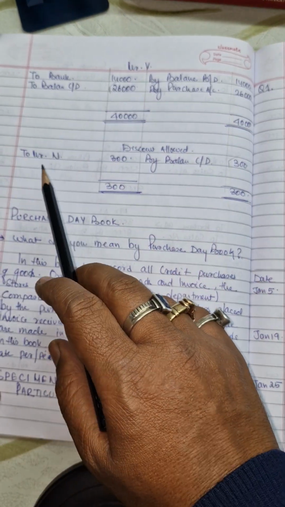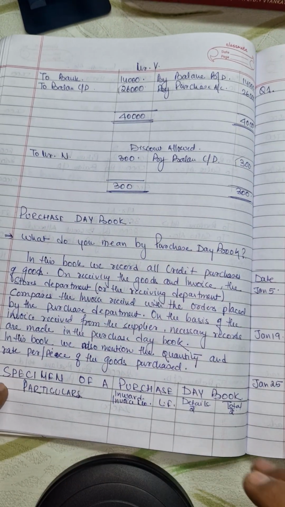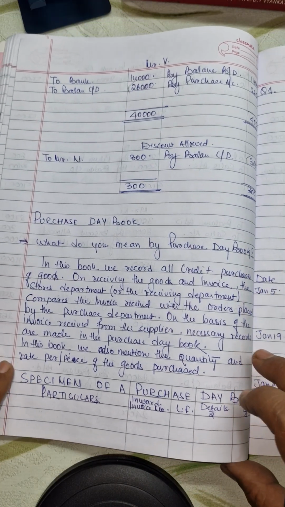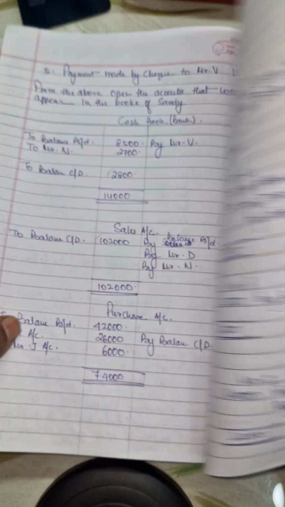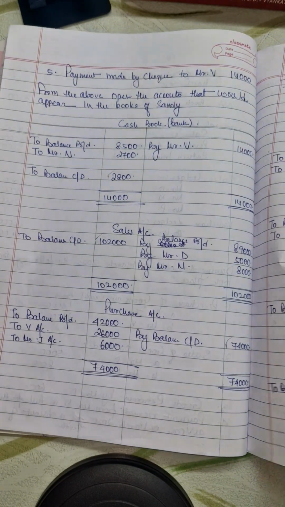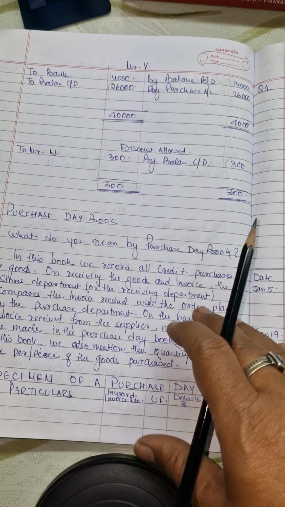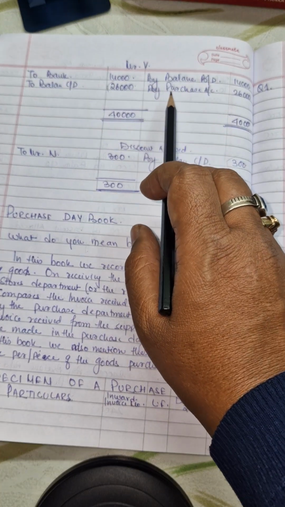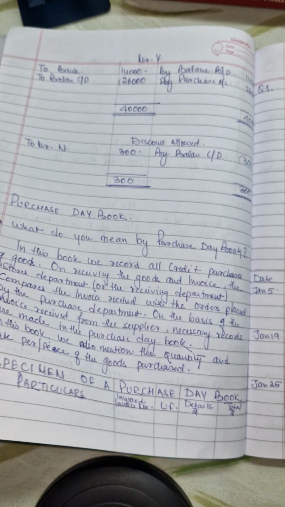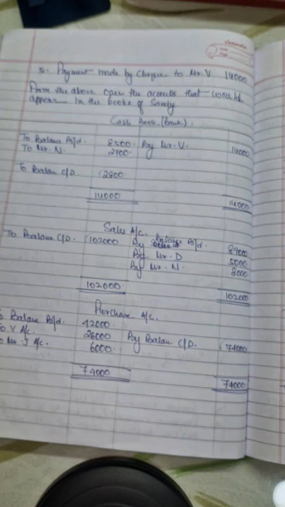Over here to Mr. N 300 rupees. Are we clear? The next transaction is payments made by check to Mr. V 14,000. Now in Mr. V to bank 14,000 we have made, and now let's close the balances.